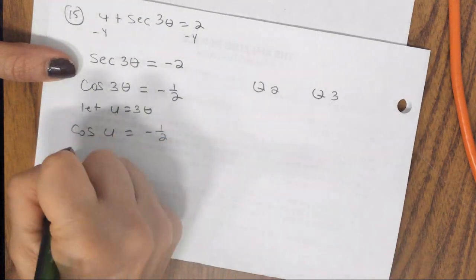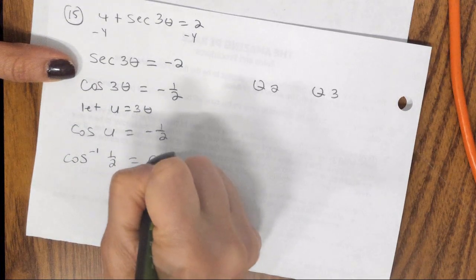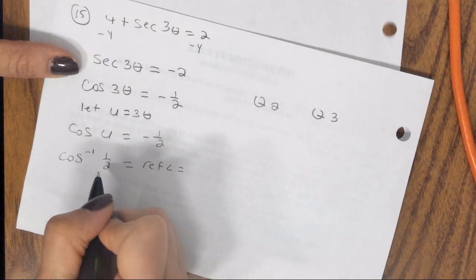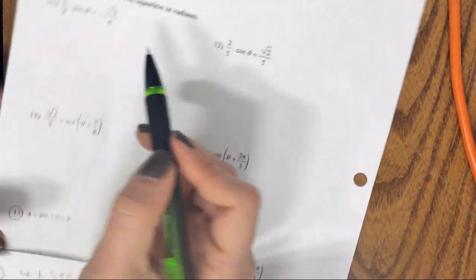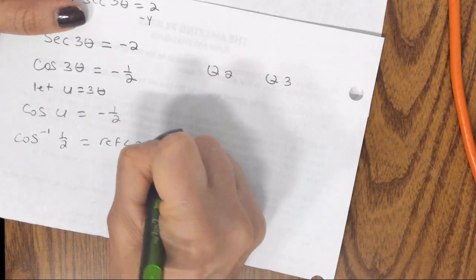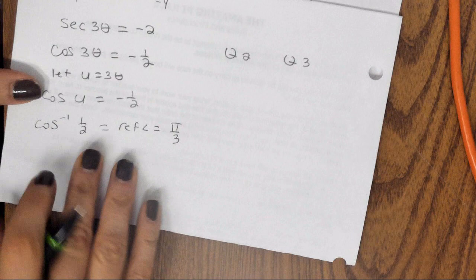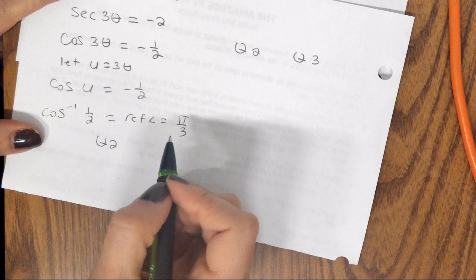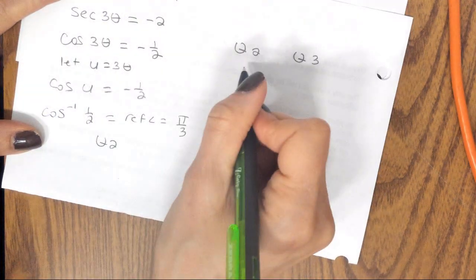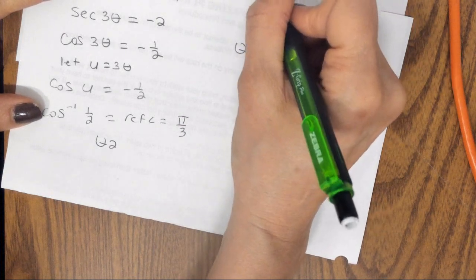So again, to find my reference angle, I'll do cos inverse of the positive value to get my reference angle. But I know cosine is 1/2 when theta equals 60 degrees, but the directions here say radians, so I'm going to write 60 degrees as pi over 3. And so the general solution for quadrant 2, since this is only asking for general solution.